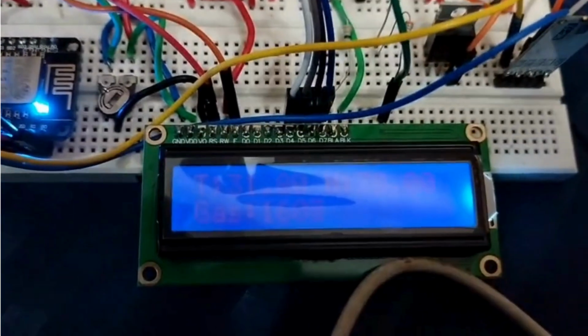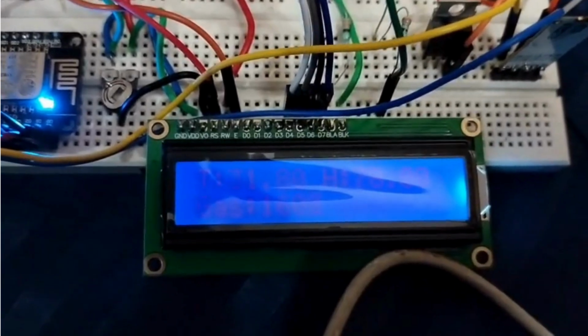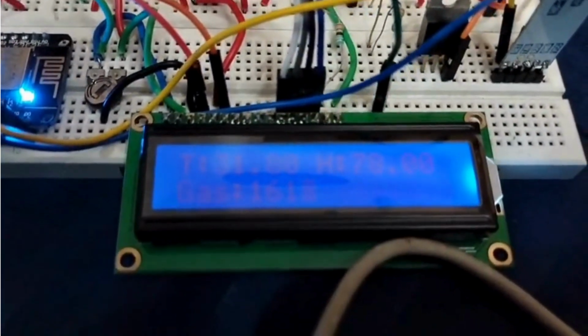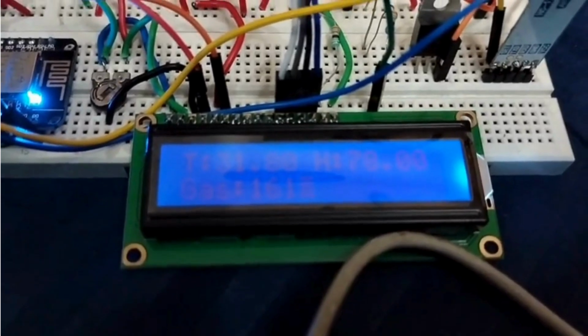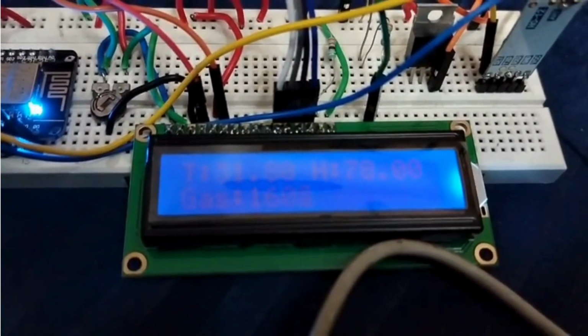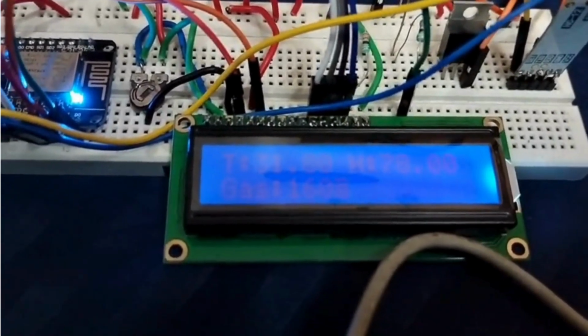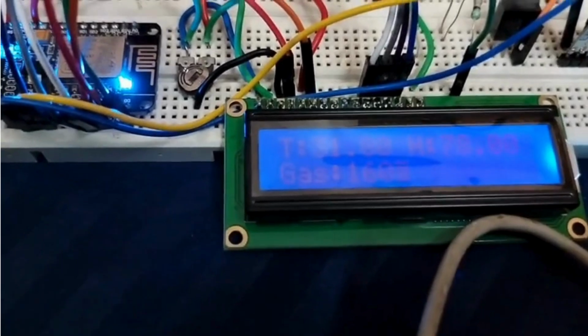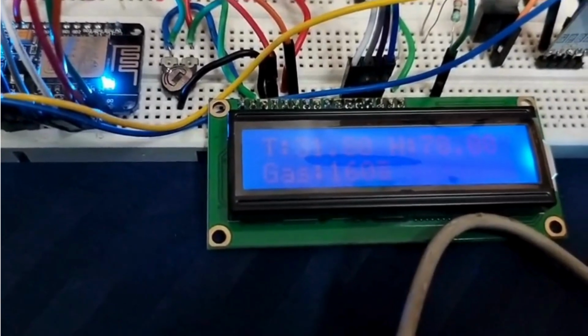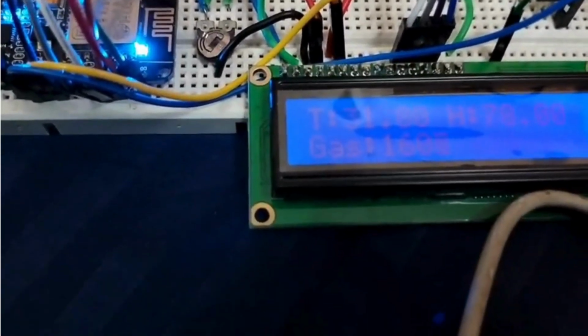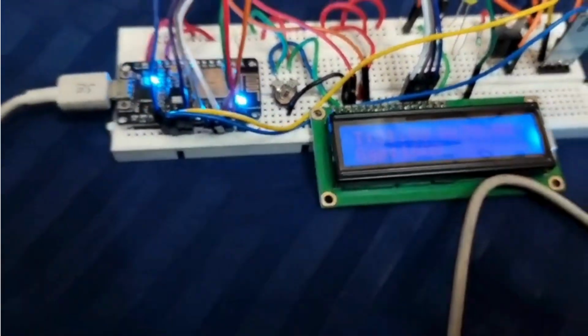You see the values here on the display. So I will tell you what the values are. You can see it is a little lighter. The temperature value is 30.80, and humidity is approximately 78%. And the gas value, which is below on the downside, is around 165 or 205. Okay, so this is the gas value.